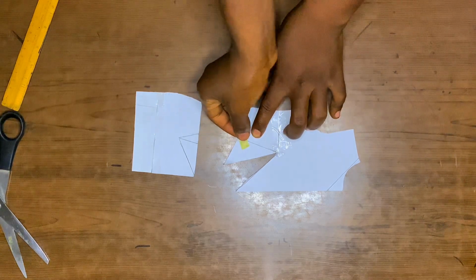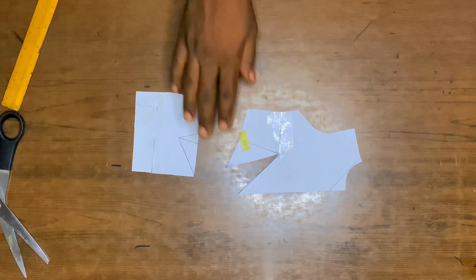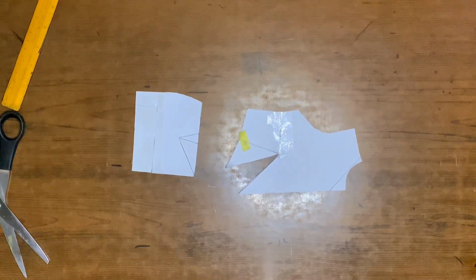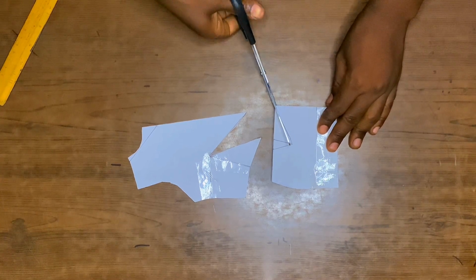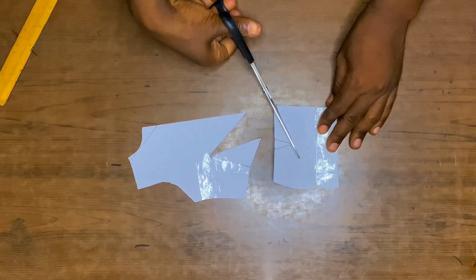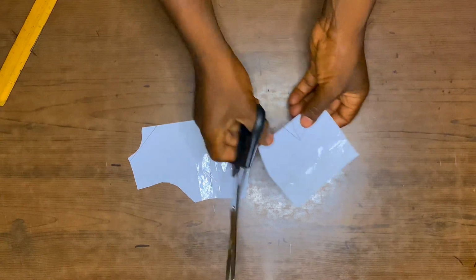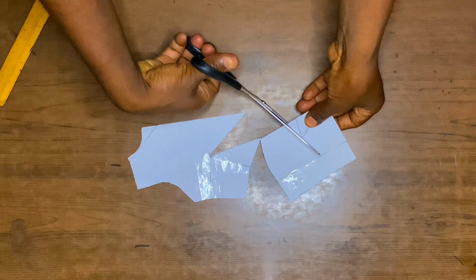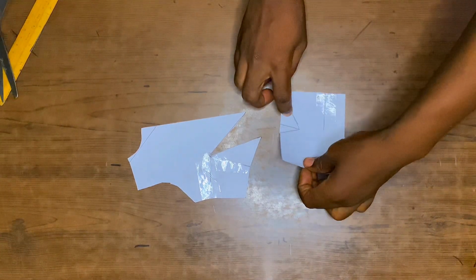As you can see, we have now successfully created a new dart here, and we have added to the width of this dart. We're now going to slash this line to the dart area, like we'll slash to this point, and then we'll slash this dart, and rotate it.